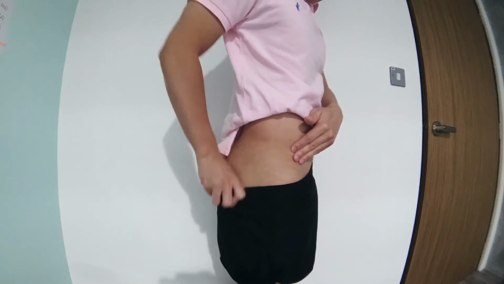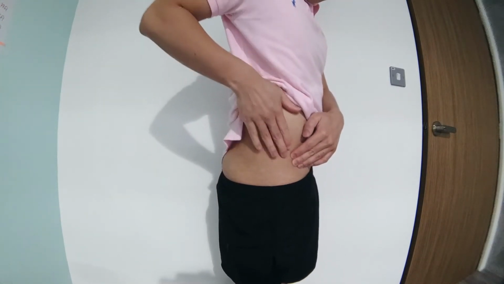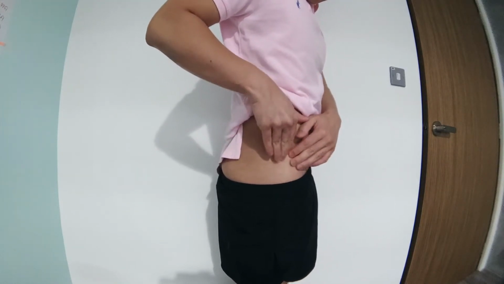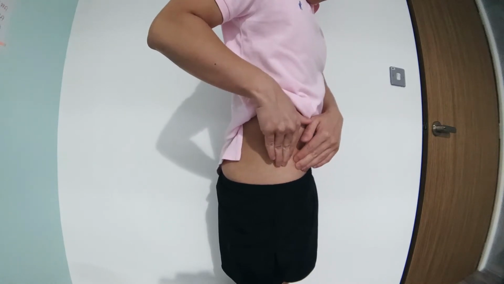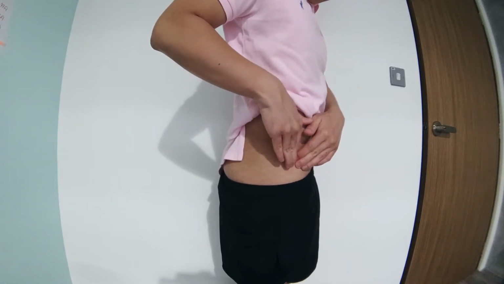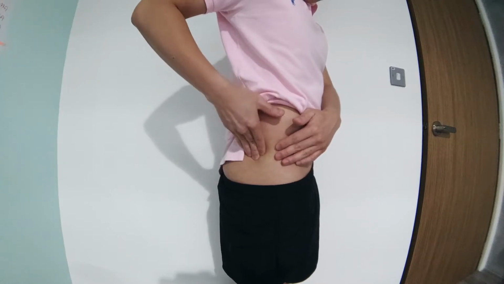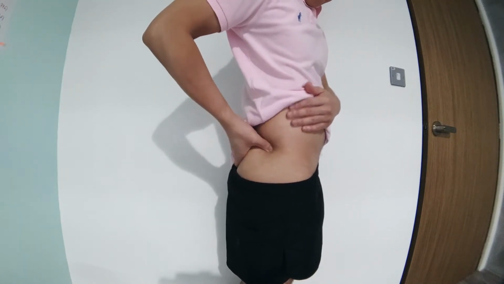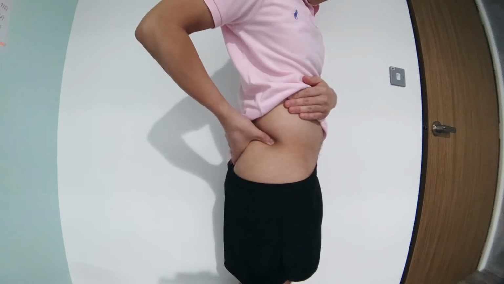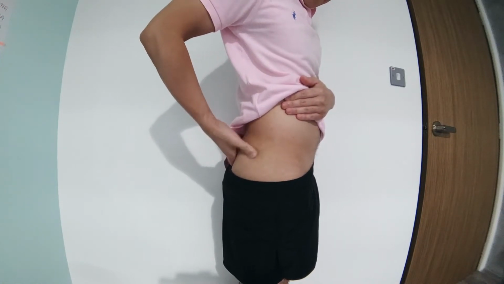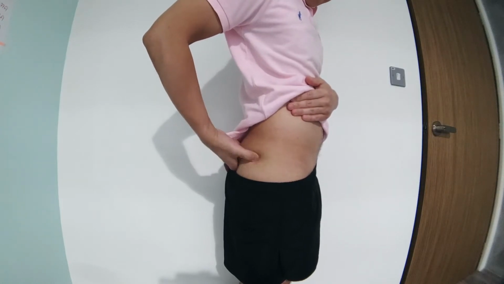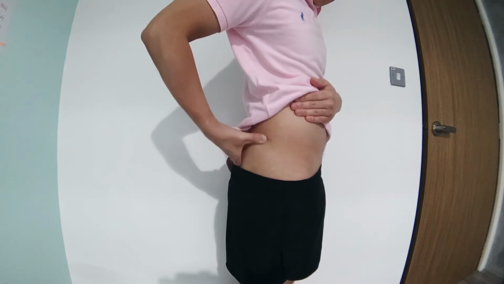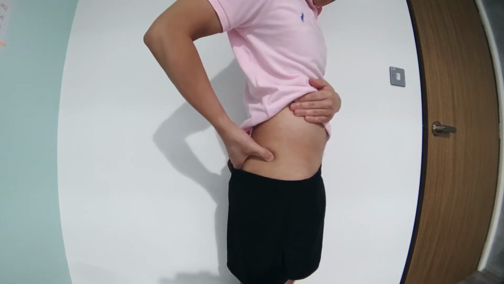Okay, so let me show you a little bit more. And once you go downwards, if you shift your fingers a little bit forward, this is where the TFL is. Okay, so if you rub around and you feel like there's some soreness over there, that's where it's giving you the soreness. Now this over here, it's more from the back, which is what you saw earlier on. This will be your glutes medius and your glutes minimus. Okay, so they're very close by, so just be careful.